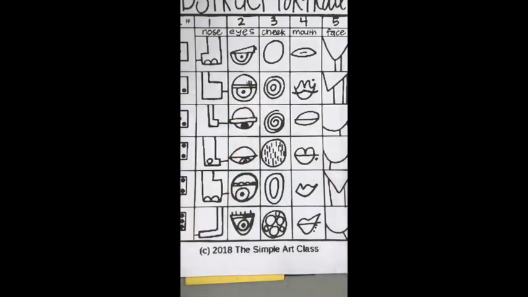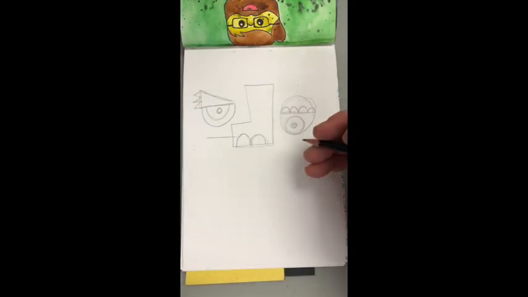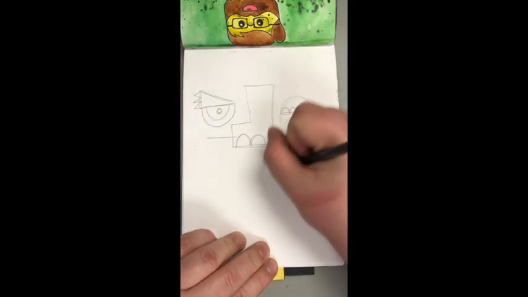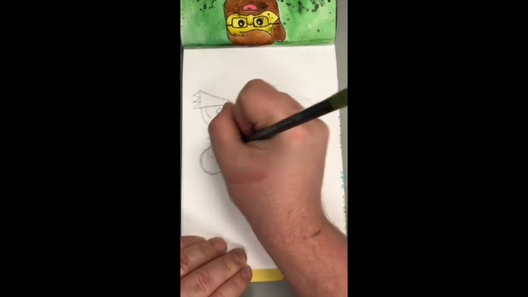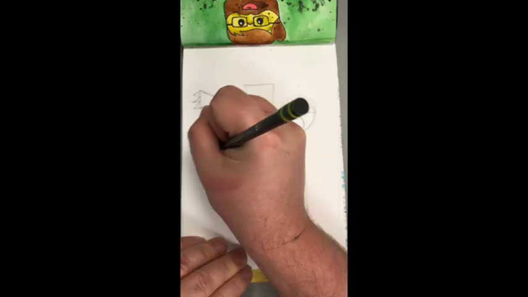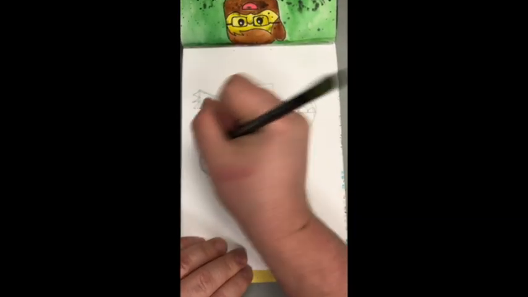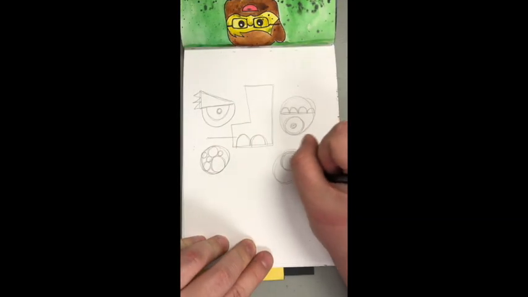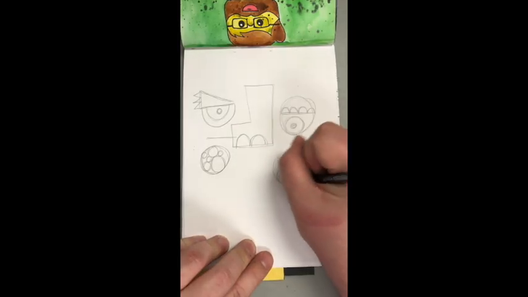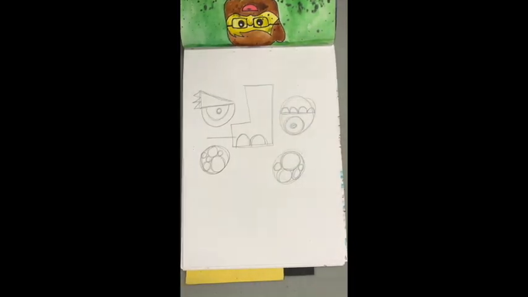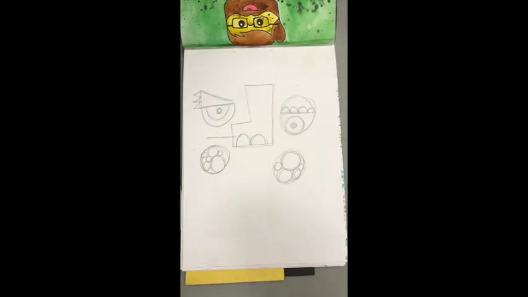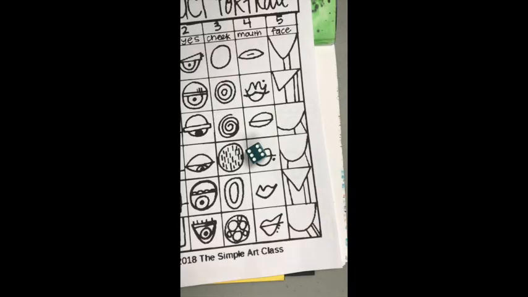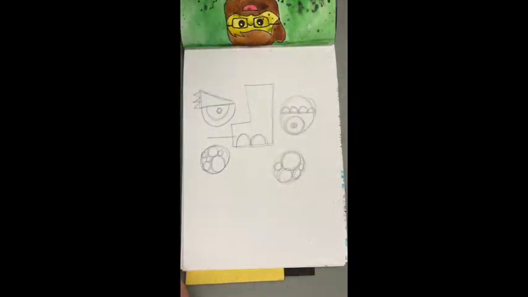Okay, now for the cheeks. 6, oh goodness. There we go. This time I'm gonna make them the same. Well, sort of the same. Oh my goodness, it's so fun drawing in the style of Paul Klee. All right, so now I have my eyes, my nose, my cheeks. Now it's time for the mouth. Oh, gotta do that mouth now.